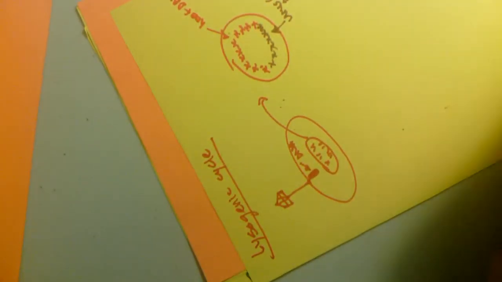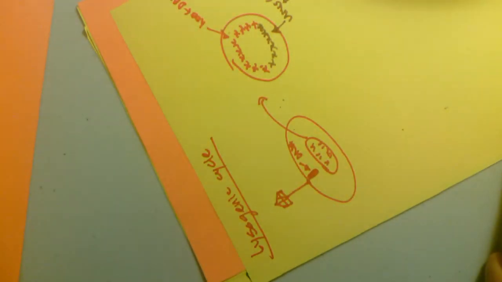Oh, this cold. How odd that I'm talking about viruses and I have a cold.